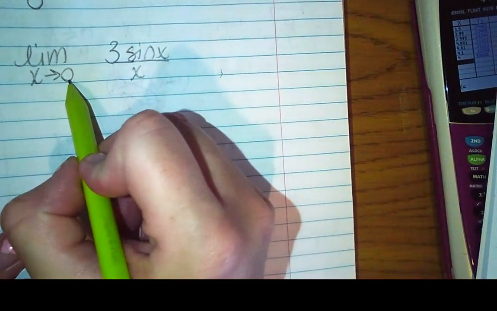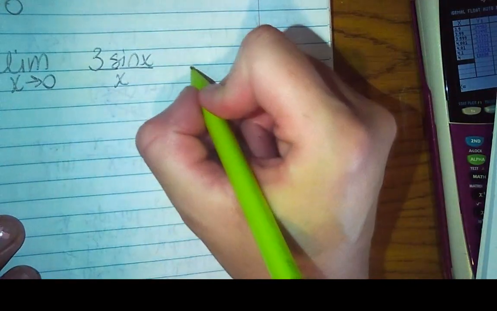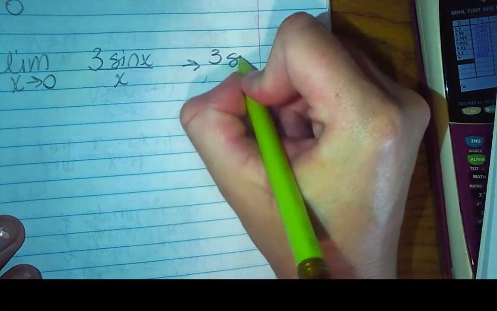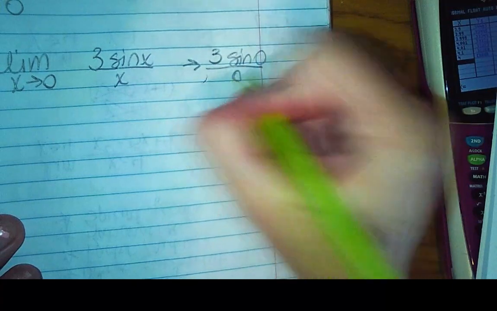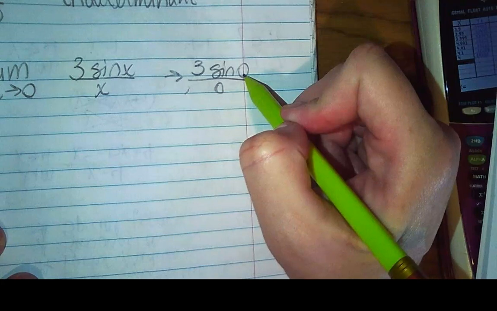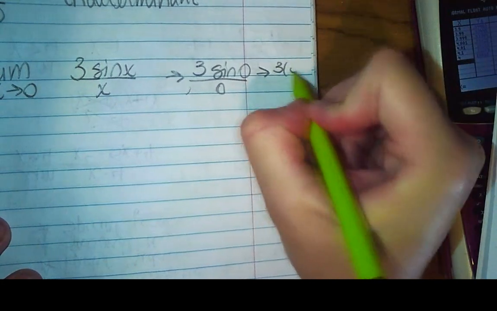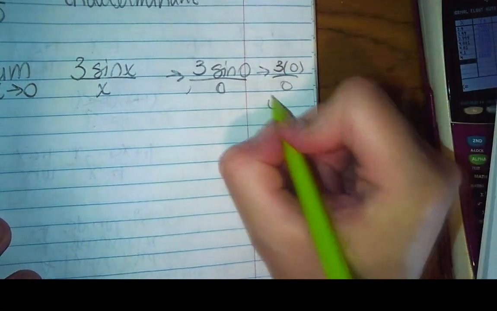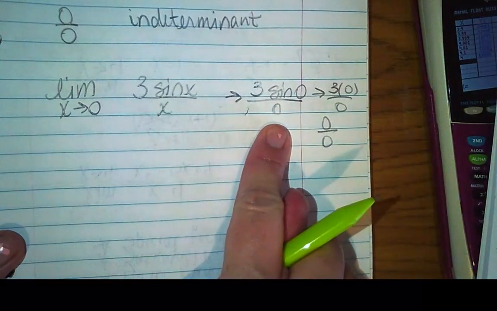All right, so if I give you a 0 for x, what happens if you shove this in? So I have 3 times the sine of 0 over 0. Well, what's the sine of 0? It is 0. So 3 times 0 over 0 is going to give me a 0 over 0. So this is an issue. I'm back to having an indeterminate form.